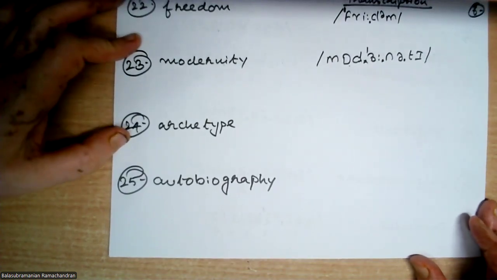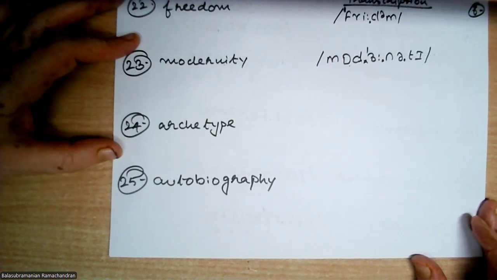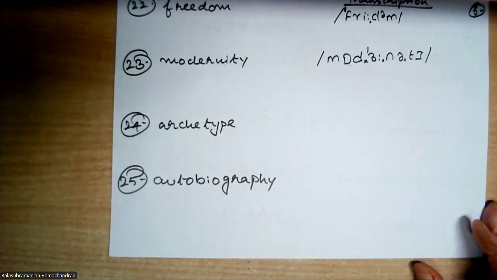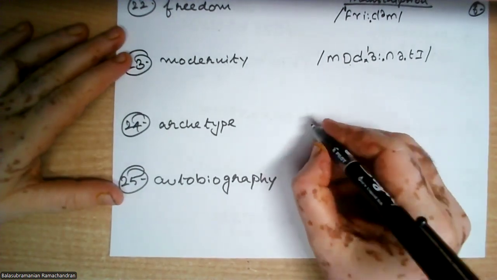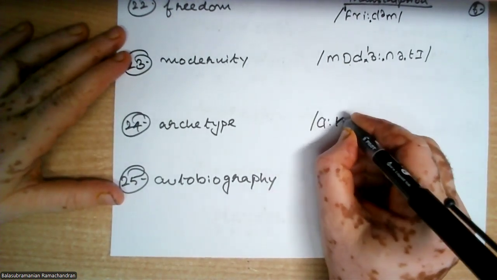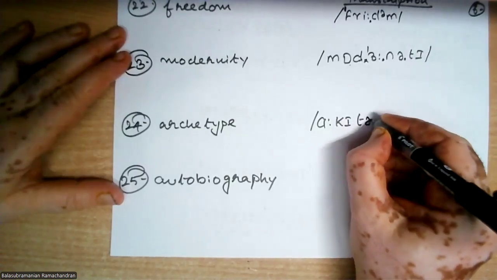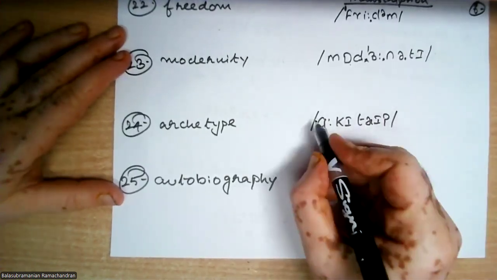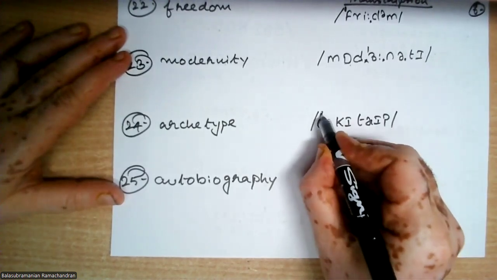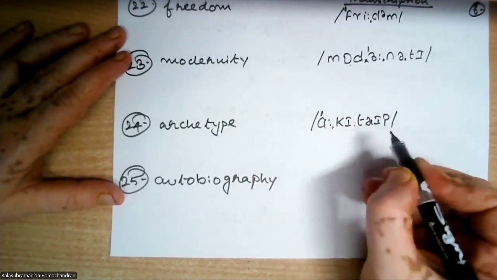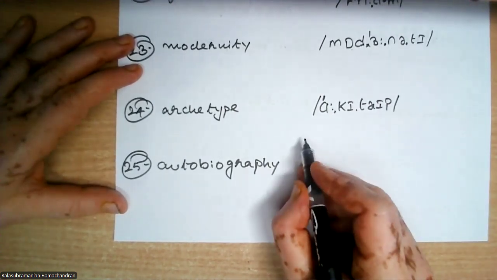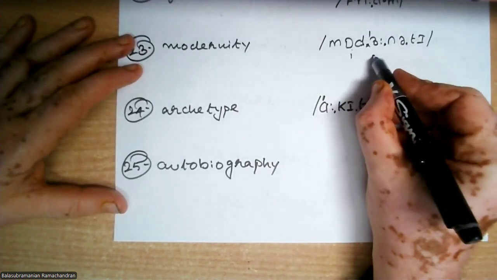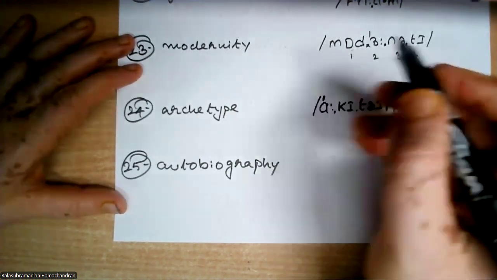Okay, let's move on to word number 24. Archetype. The pronunciation is archetype. All right. Archetype. There are 4 syllables here. 1, 2, 3, 4. Just do this exercise.